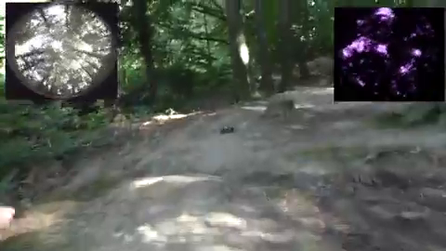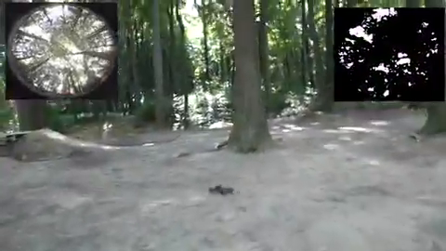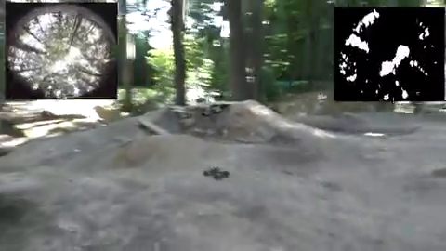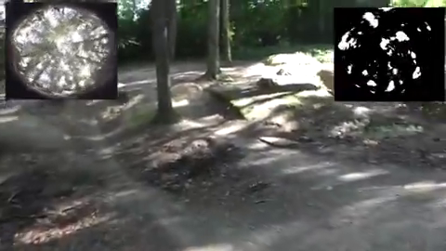In the top left corner is the visible spectrum panoramic camera, and in the top right the UV one. Due to the high contrast on the UV image, the sky and ground are easily separable. Each binary image is then converted to spherical harmonics and used as input to a sequence-based localization algorithm.